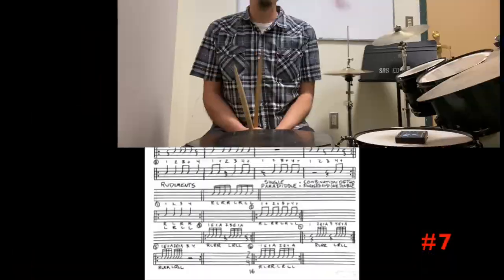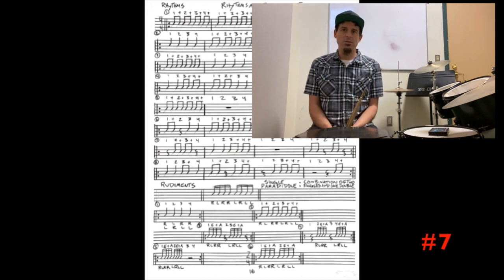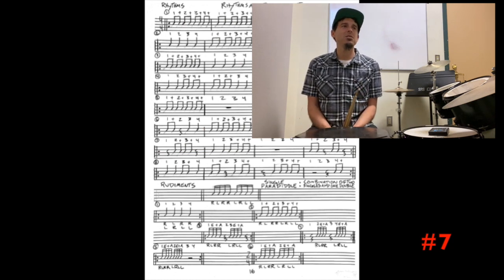Okay, going to number 7. This one's going to start off with the quarter note rest on beat 1. We'll have eighth notes on beats 2 and 3 with the quarter note rest on beat 4. Bar 2 has quarter notes on beats 1 and 2, eighth notes on beats 3 and 4. Whole note rest on bar 3.